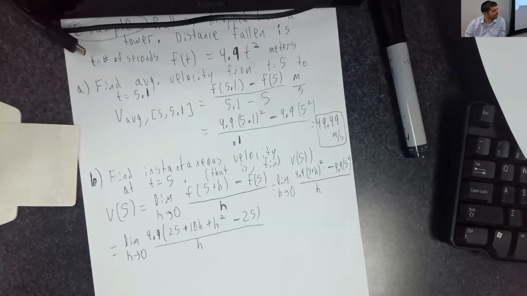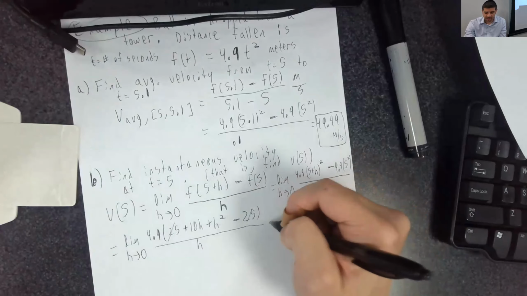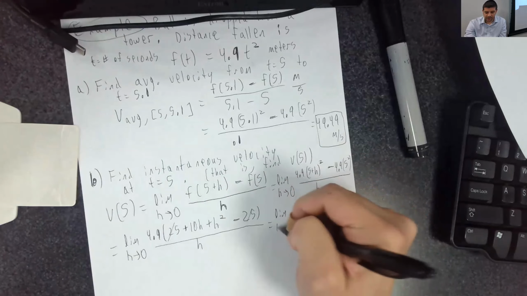Wouldn't it be good to have 1h left, so you can plug 0 in? I mean, it doesn't matter what's left, as long as you're just not dividing by 0. As long as the h in the denominator goes away, you did the algebra right. If it won't go away, you have to go back and check your algebra. So the 25s cancel.